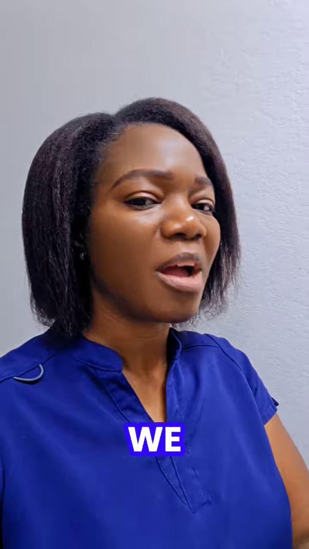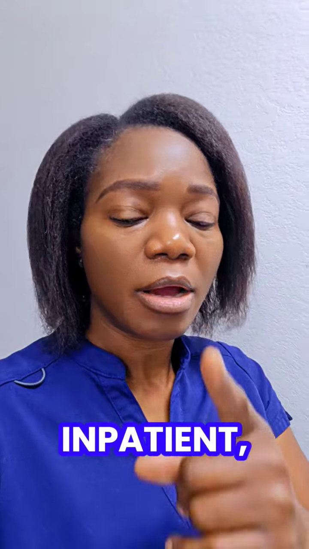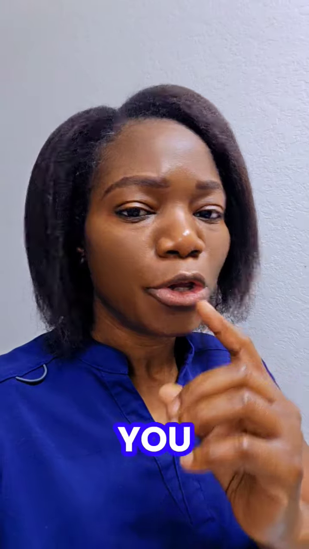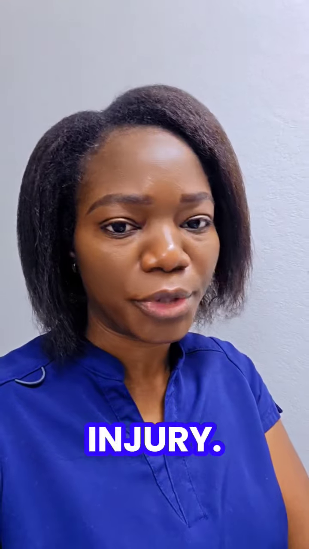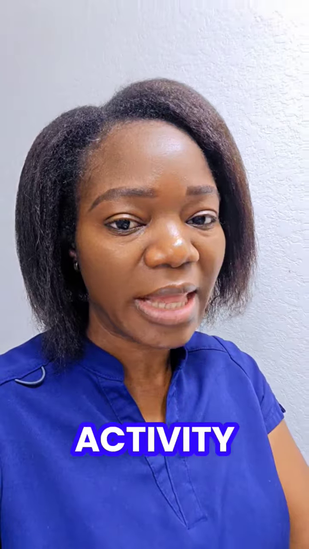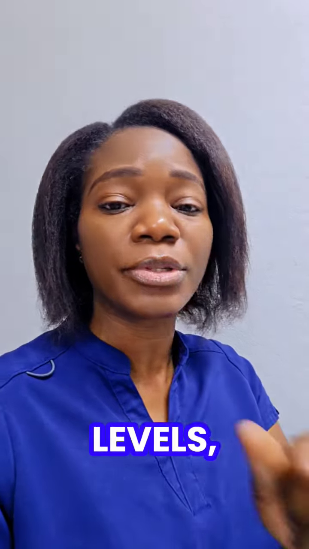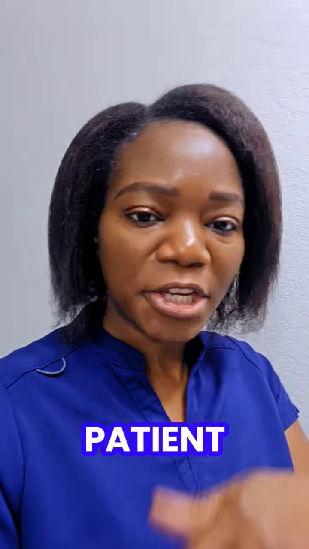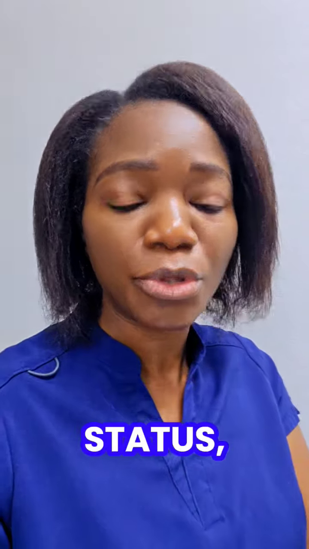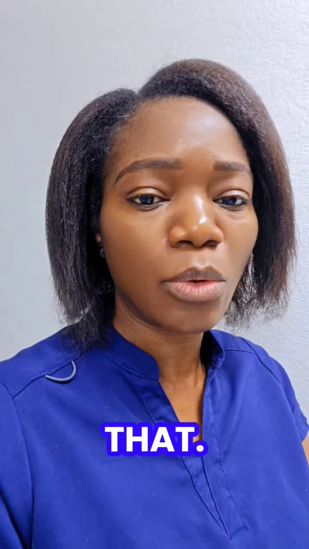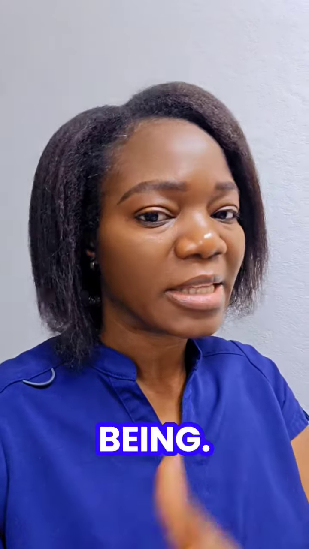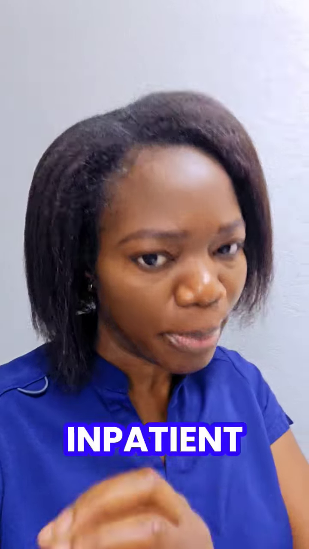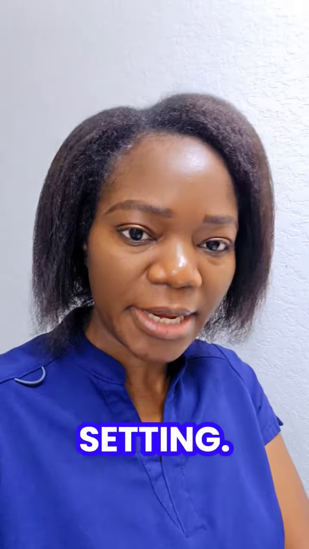So if you are working in an inpatient hospital, you also have to assess the risks for pressure injury. So things like activity levels, mobility levels, the patient's continence status. You want to look into things like that. Those are pressure injury risks, which is mostly done in the inpatient wound care setting.